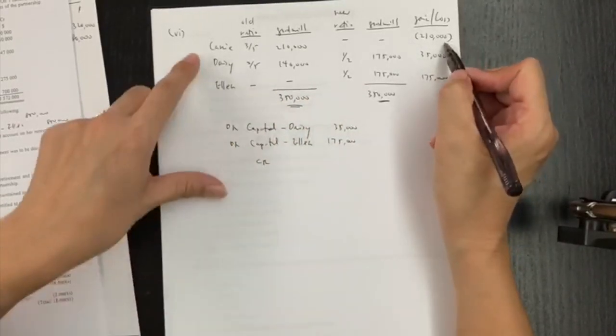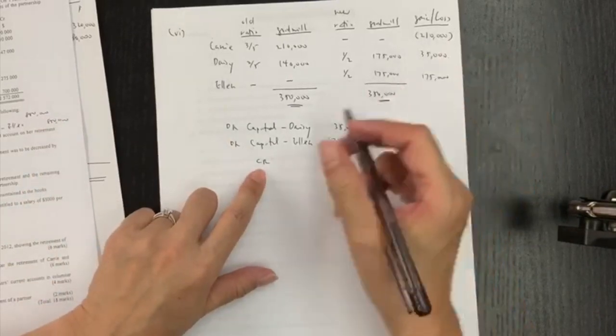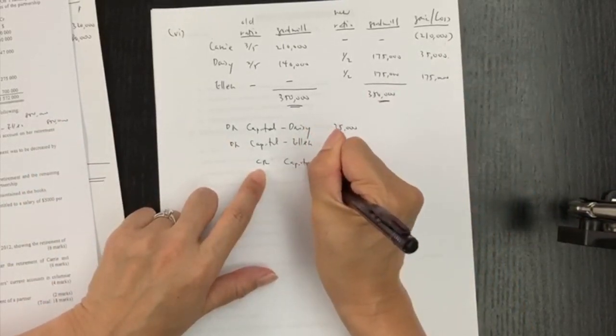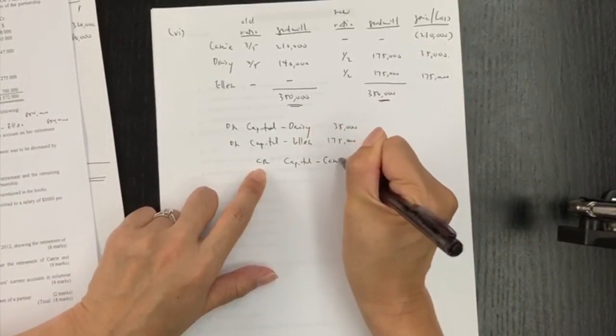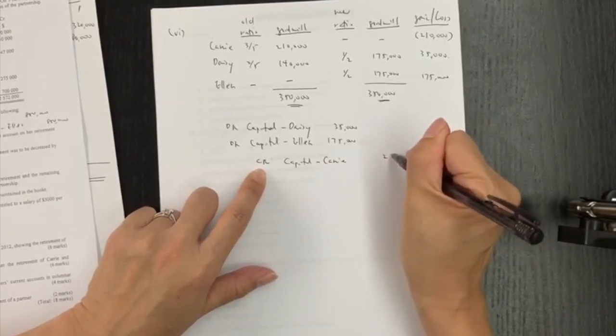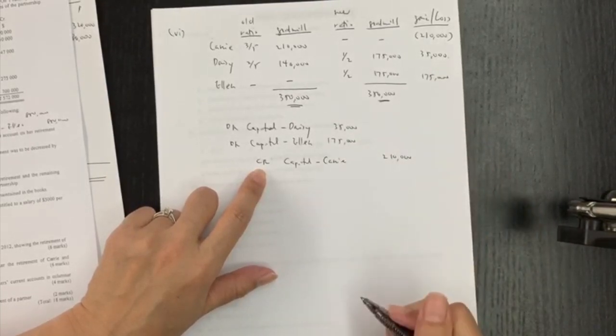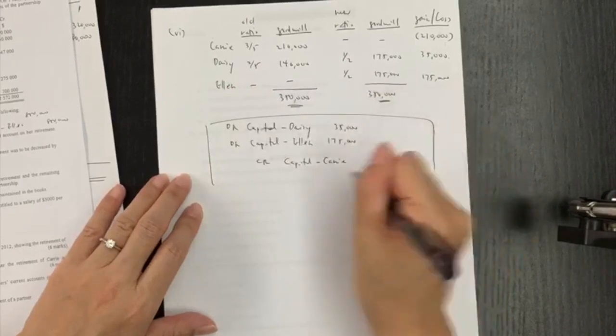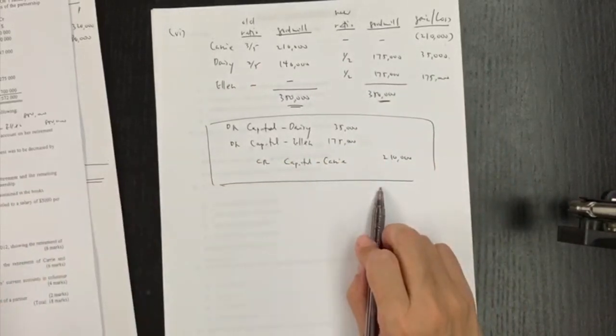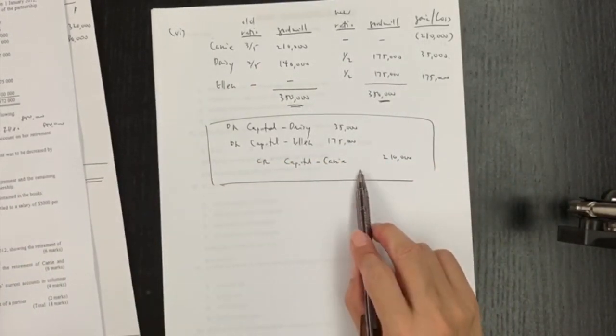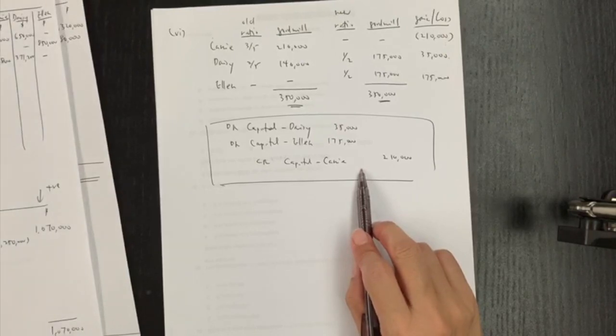And then we need to compensate Carrie because Carrie has a loss. So credit capital Carrie and 210,000. Okay, so this is the adjustment for goodwill using method 2, which is no goodwill accounts open.